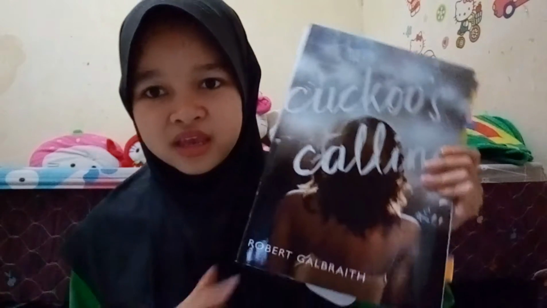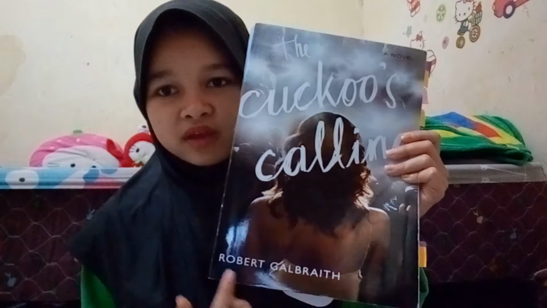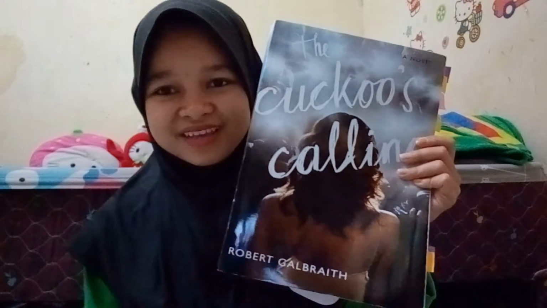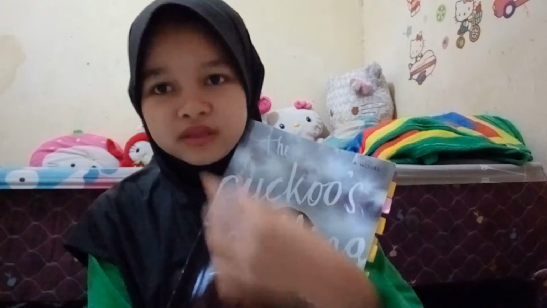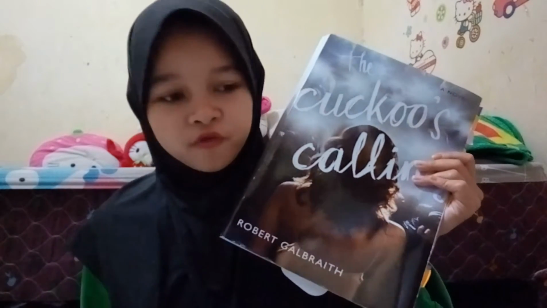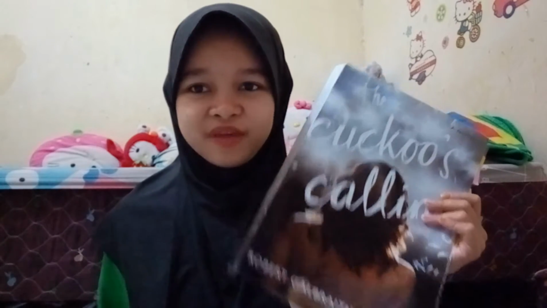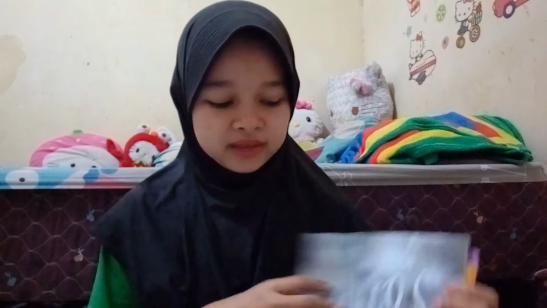And this is The Cuckoo's Calling novel. It's written by Robert Galbraith. Well, maybe you can see it clearly because the word is in the mirror. Robert Galbraith is a pseudonym of J.K. Rowling. You know J.K. Rowling, the famous author of Harry Potter, and she wrote this novel under another name because she had no intention to make this novel as big as Harry Potter, and her writing style in The Cuckoo's Calling is really different from Harry Potter.